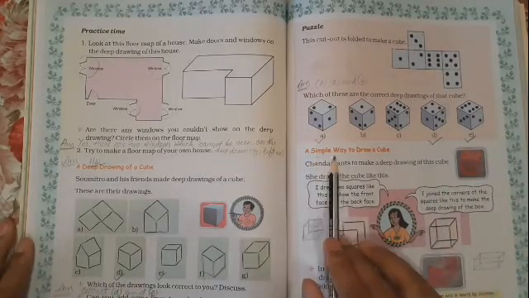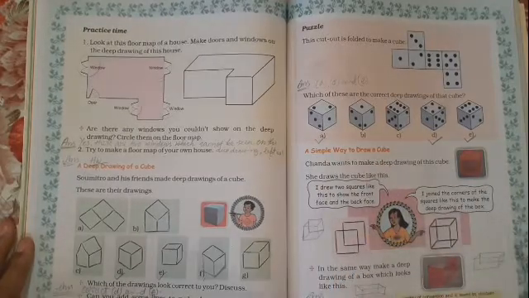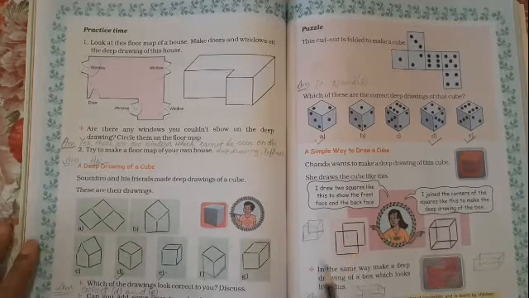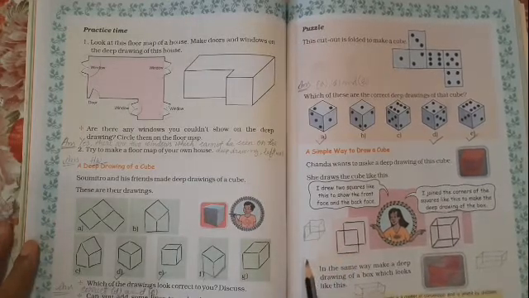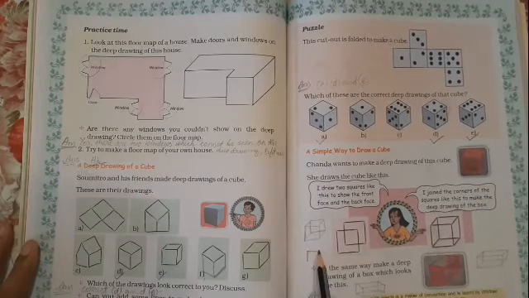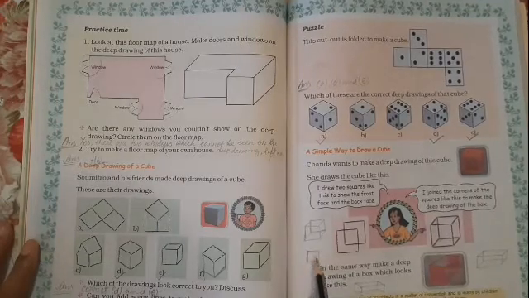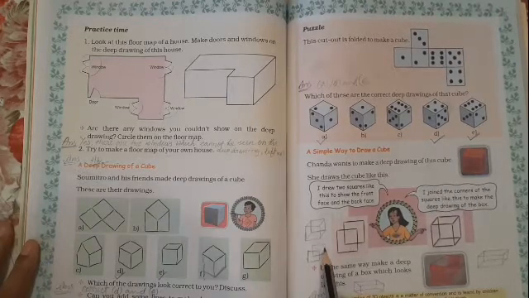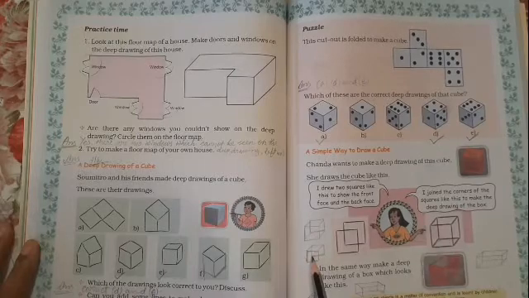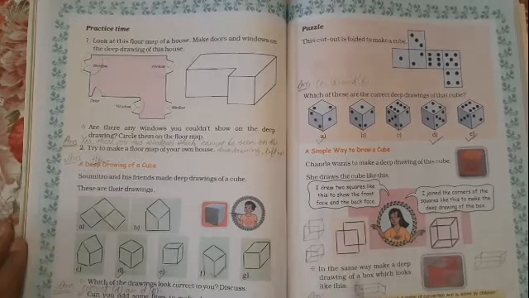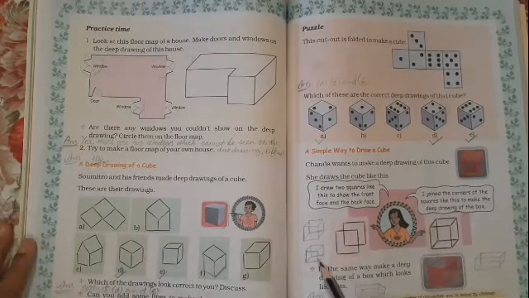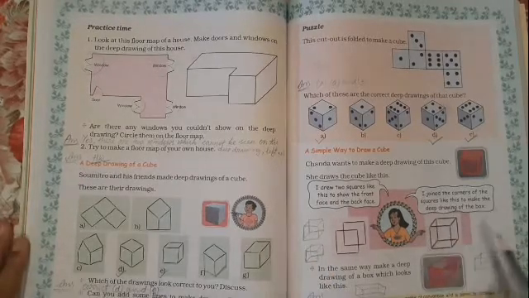So, a simple way to draw a cube. How can we draw a cube? We know the faces of a cube are like squares. So first of all, we have to draw a square. On the square, one more square of the same size, length and breadth, and we should draw the vertex like this. Then we get a cube. This is the easy way to draw a deep drawing of a cube. So here it is shown.